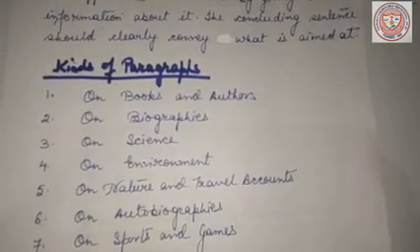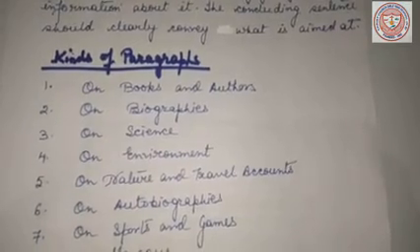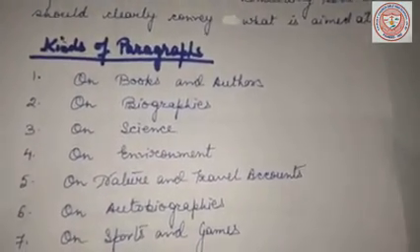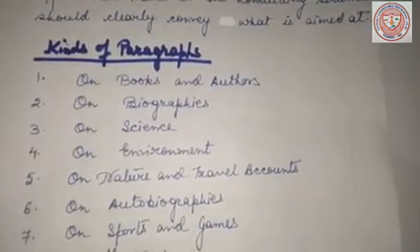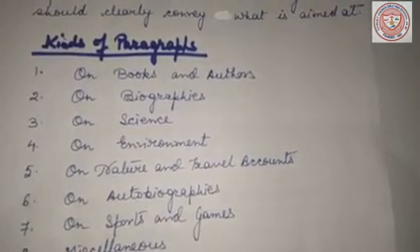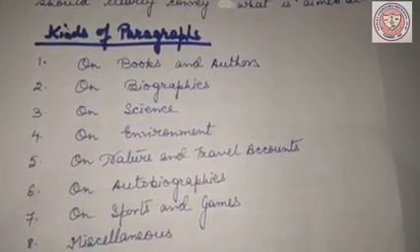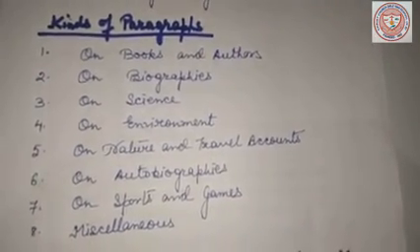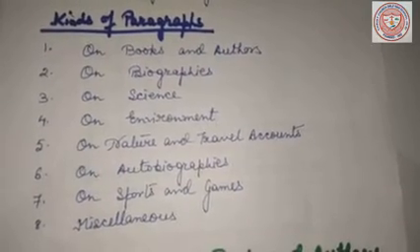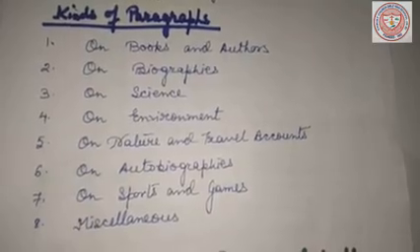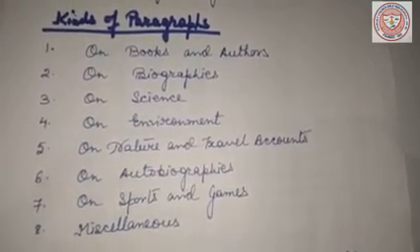See, paragraphs can be classified into different categories. Let us find out. Number one, on books and authors. Number two, on biographies. Number three, on science. Number four, on environment. Number five, on nature and travel accounts. Number six, on autobiographies. Number seven, on sports and games. And number eight is miscellaneous.